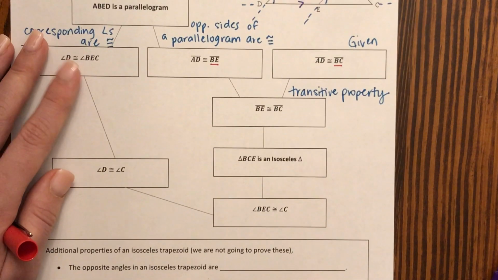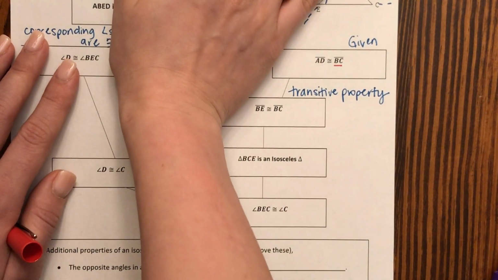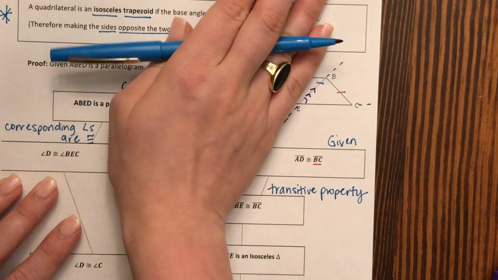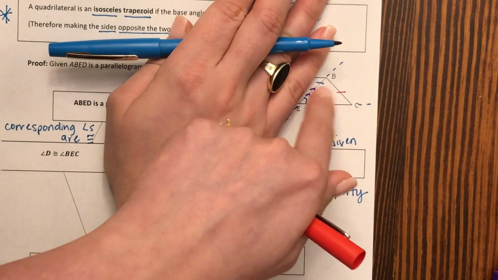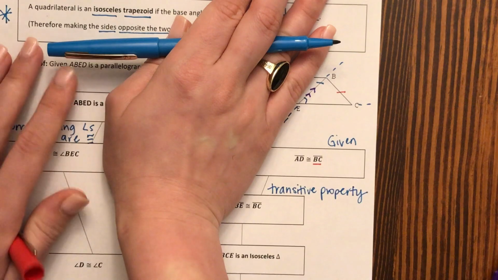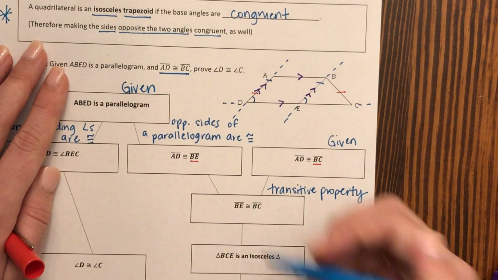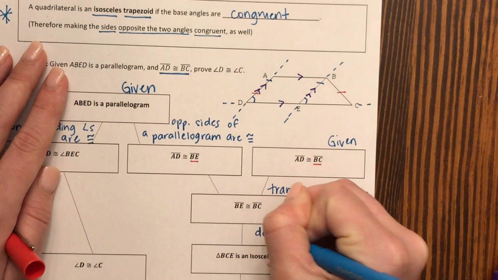Okay. Therefore, y'all look at this triangle right here. I know it's kind of crappy looking, but I've got two sides right here that are congruent. What kind of triangle is that? It's an isosceles triangle. Why? That's the definition of an isosceles triangle.